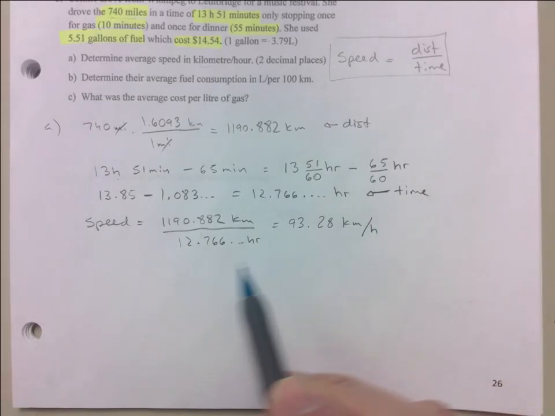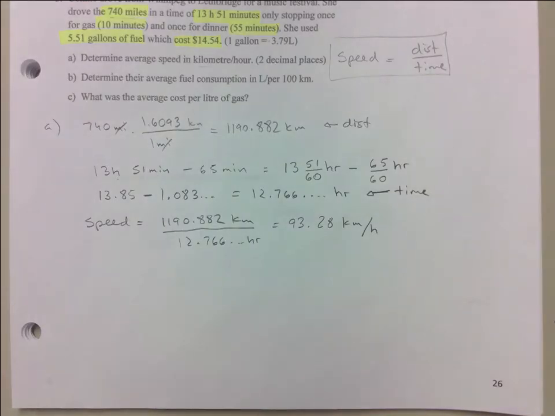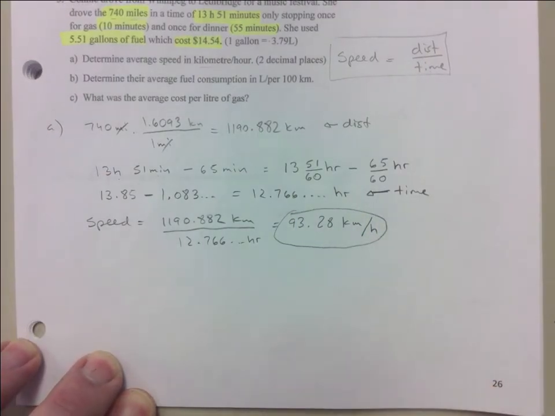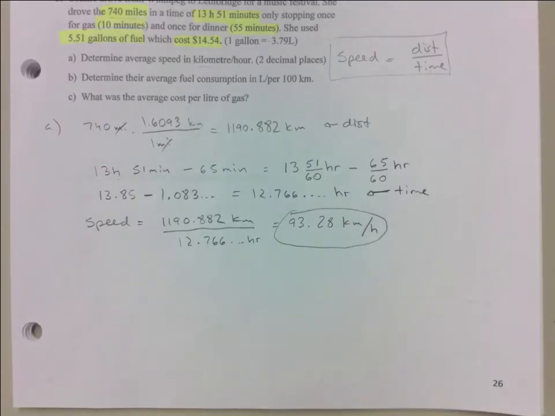If my key rounded early, it's an older key. So if you want to be prepared for grade 12, don't round too soon. Round when you're at the very end, when you're ready to answer the question. So this, I'm identifying that as the final answer. So that's an average speed, right? You could have gone 100, 80, whatever, at some point.